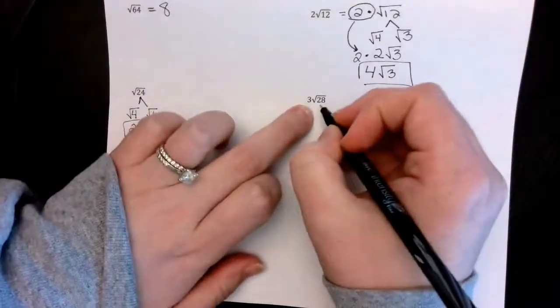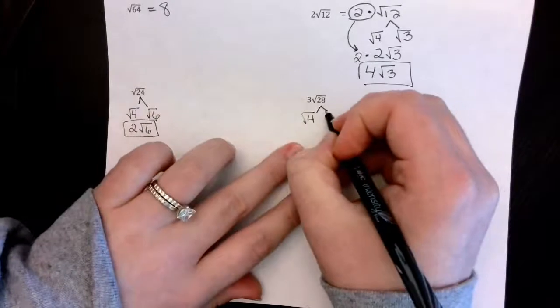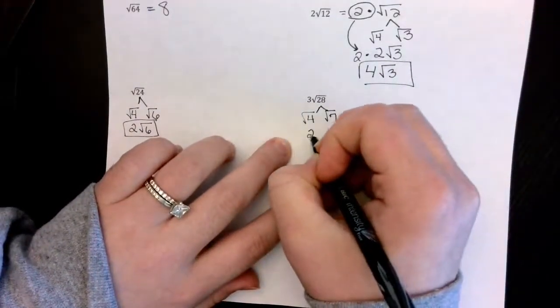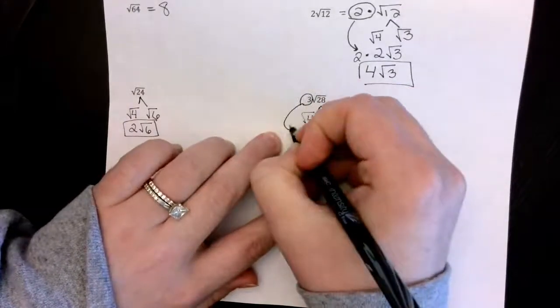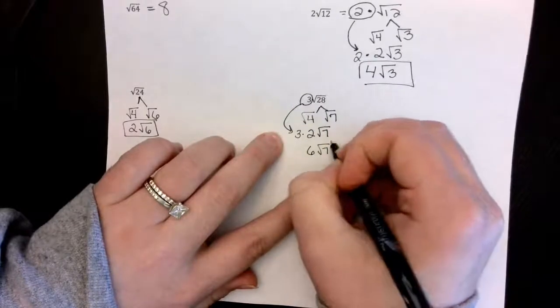The biggest perfect square that goes into 28 is 4. And 4 times 7 gets me 28. Square root of 4 is 2. That 3 comes right to the front. 3 times 2 is 6. Square root of 7.